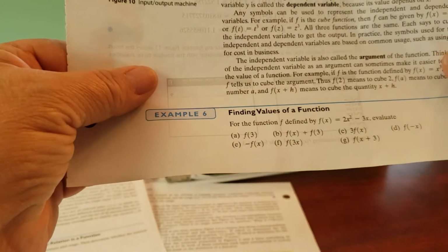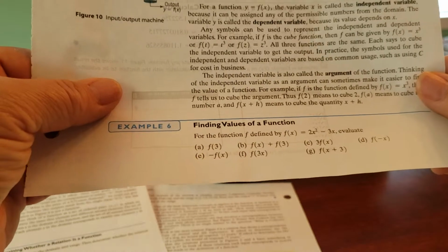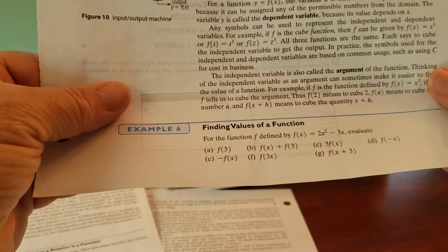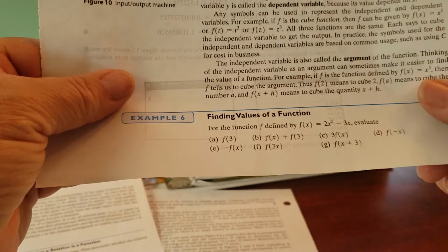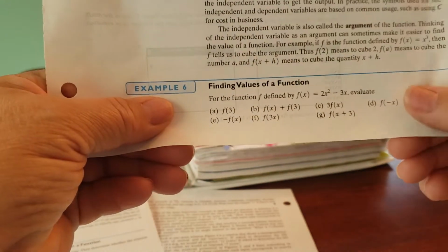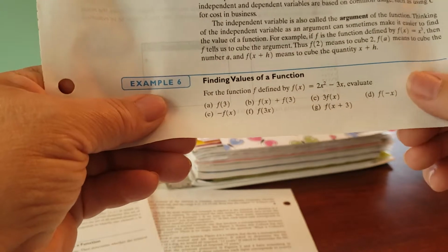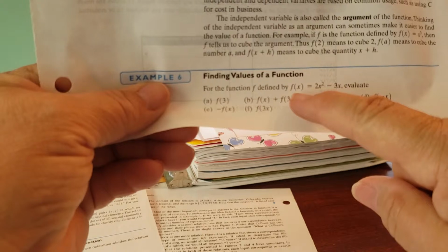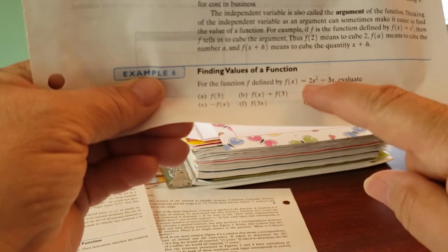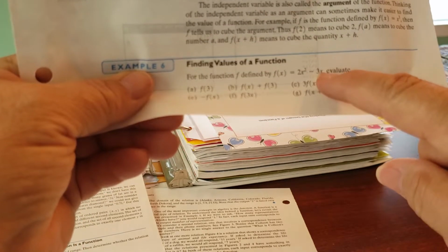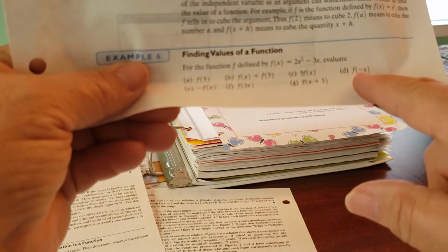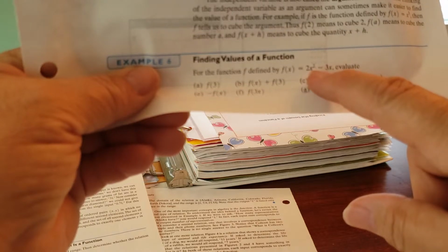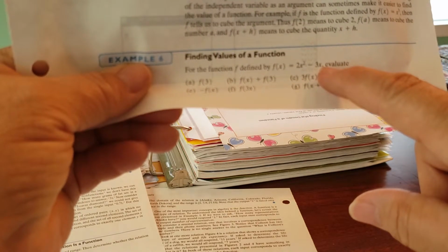Next, we're going to talk about finding values of a function or evaluating a function. I'm on the very bottom of page 203. And the problem asks us to find the values using f of x, and that does not mean multiplication. That's just the function symbol. F of x is 2x squared minus 3x, and we're asked to find all these different values. What I would recommend you do is to draw a box around the x and a box around the x.